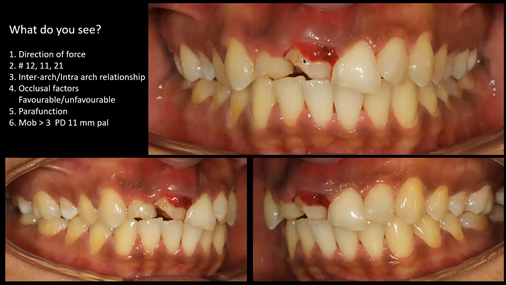Naturally, the mobility of this tooth is more than 3, and there's an 11 mm pocket palatally on this particular tooth. So I did some tests. Both the lateral, 1-2, and the central, 1-1, tested non-vital. Naturally, it's very hard sometimes to say. When would you look at doing pulp testing? Would you do immediate pulp testing with a trauma?